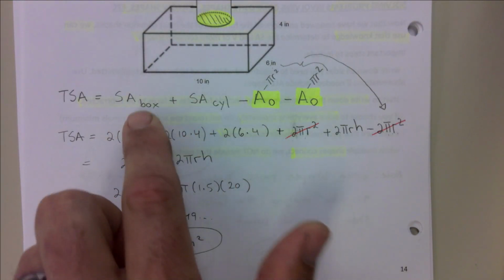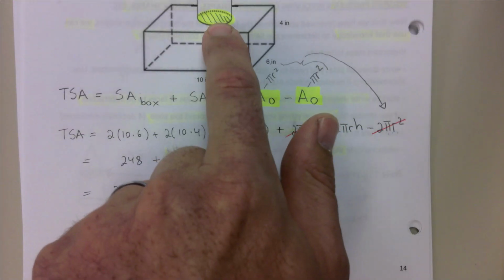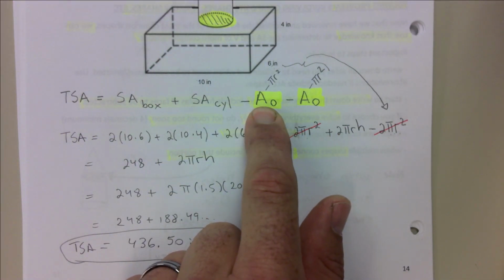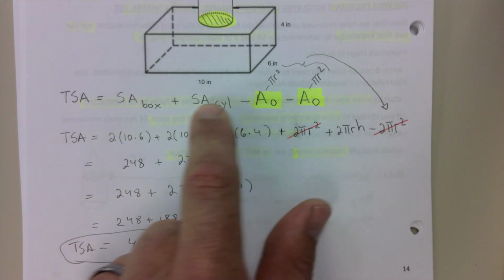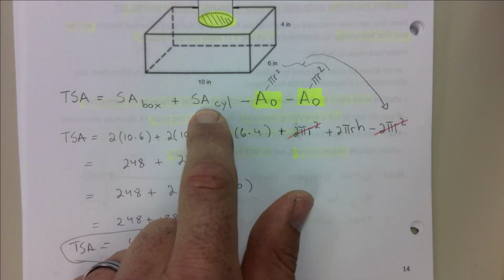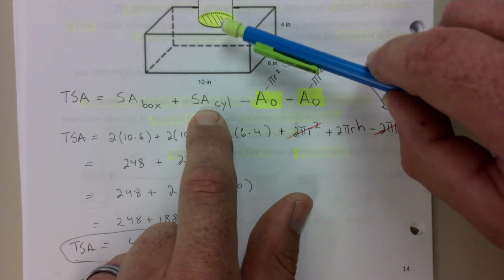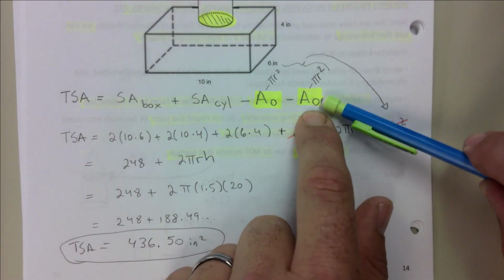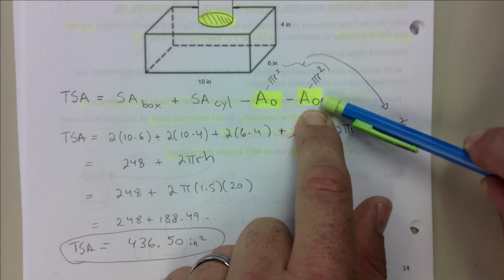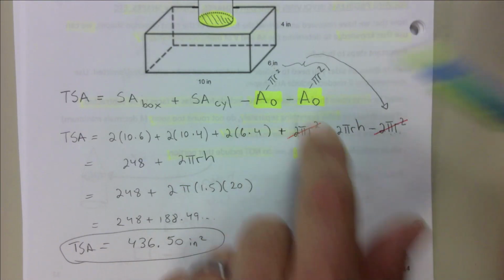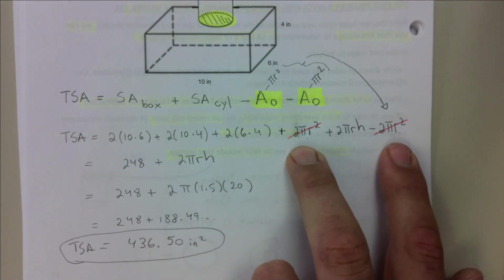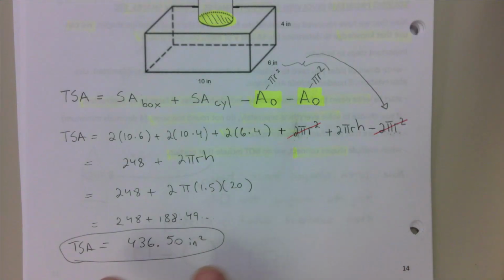Because the box includes that circle, so I have to make sure I take off that circle. The surface area of the cylinder, like that entire formula, adds both circles, so I had to take away a second circle here. Okay, so that's why I did this, and it canceled out at the end. But even if you missed it, you would have still gotten the right final answer. Okay.